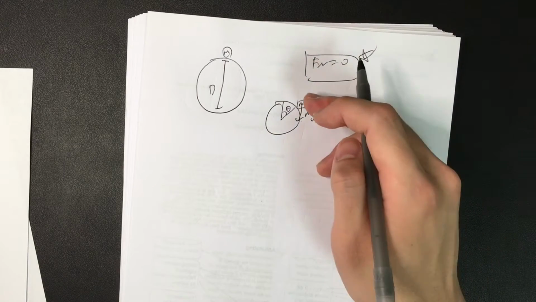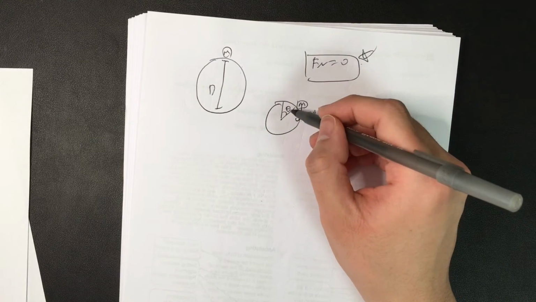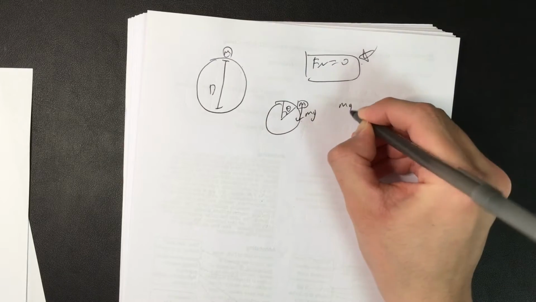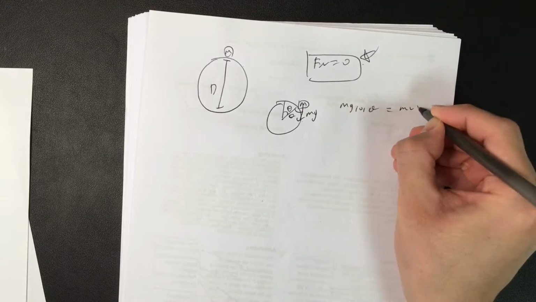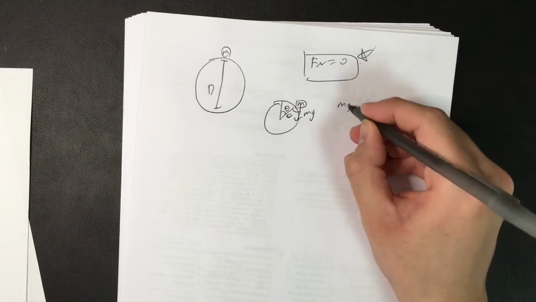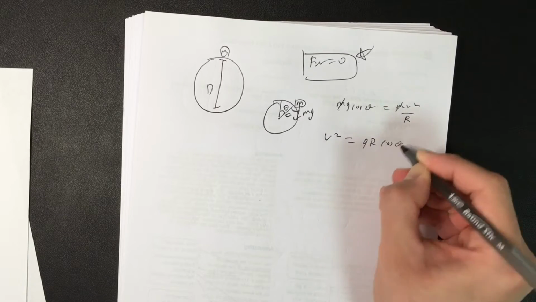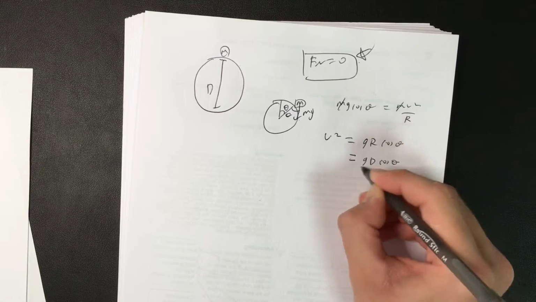And since this mass is under circular motion, the radial component of gravity should equal the centripetal force. Therefore, mg cosine theta, since this angle is also theta, equals mv squared over r. And solving for v squared, I get v squared equals gr cosine theta. And since radius is half of diameter, this equals gd cos theta over 2.